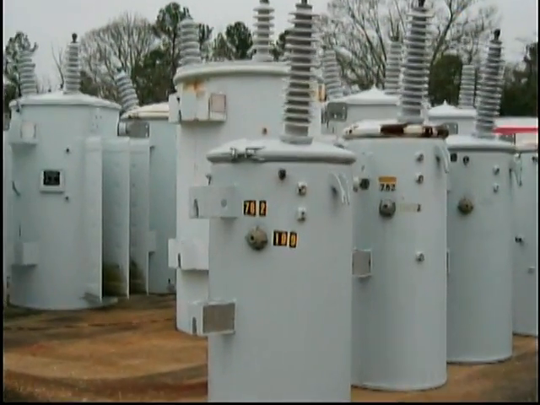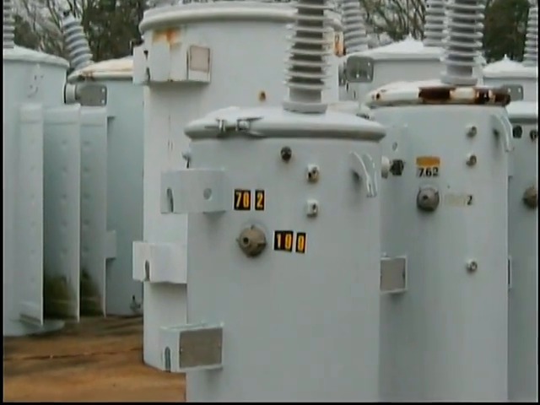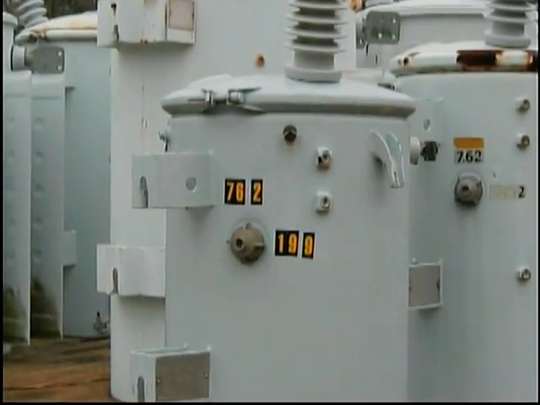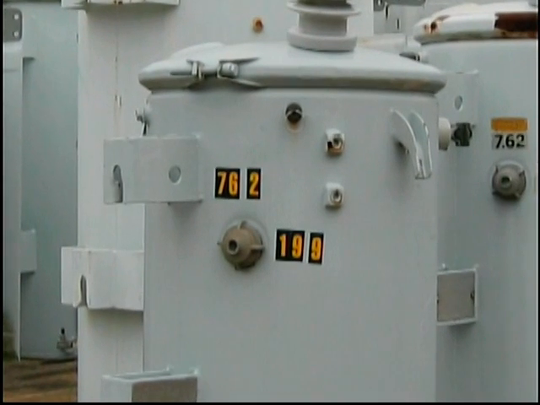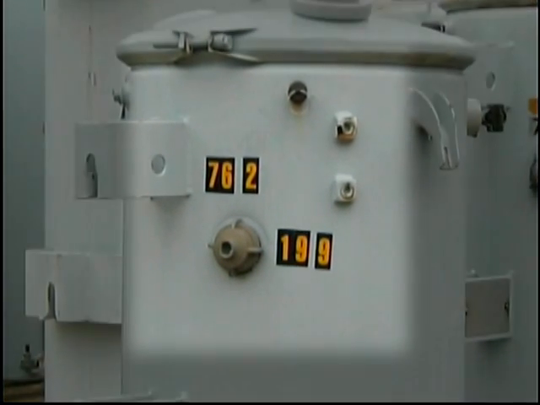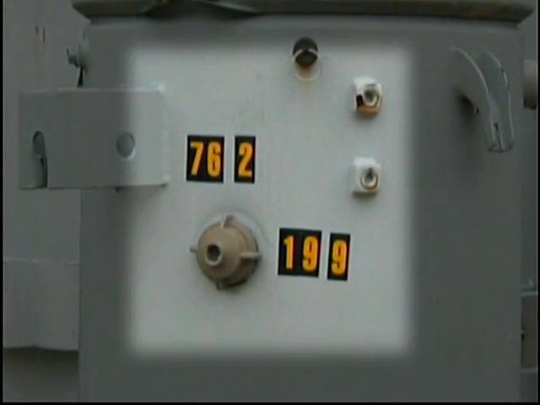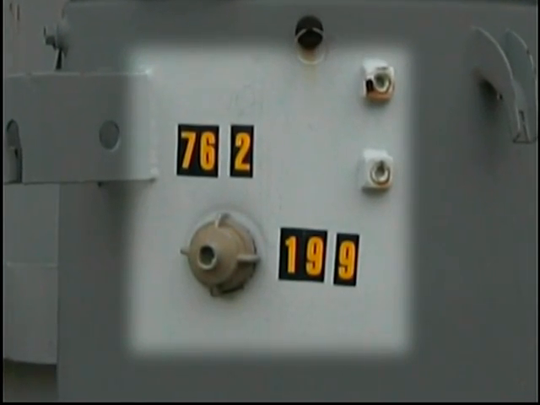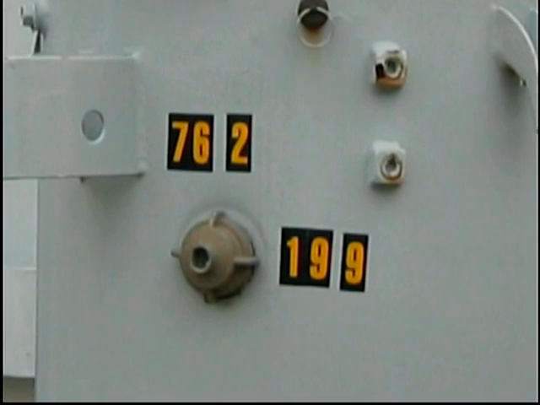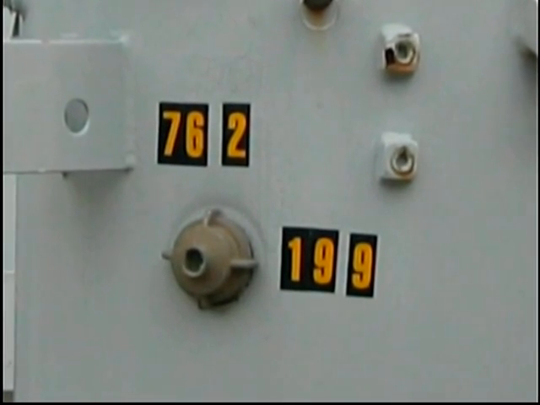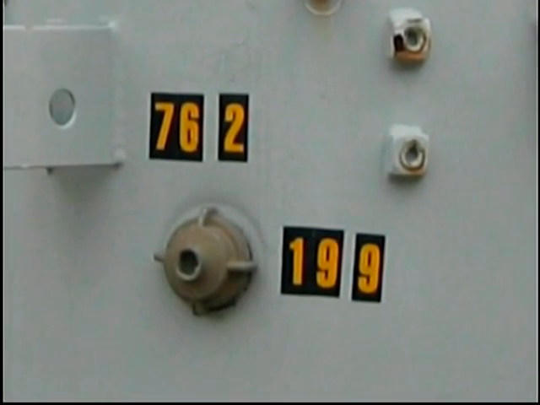A third type of transformer is a dual voltage transformer. Dual voltage transformers are similar to the other units that we've discussed, except that on the side of the housing is a two-position switch. The switch can change the number of turns in the primary winding. A dual voltage switch allows the flexibility of energizing the unit using two different primary voltages.